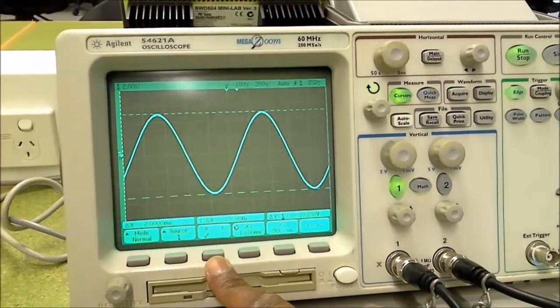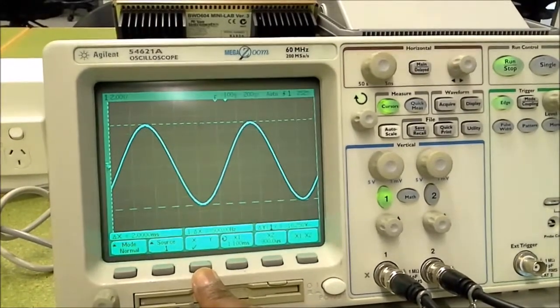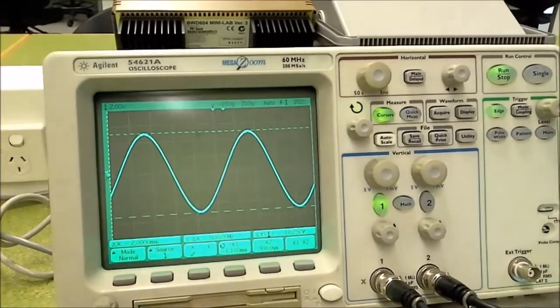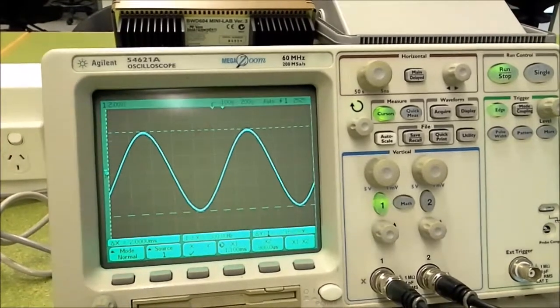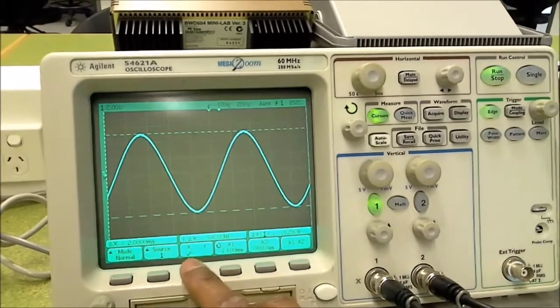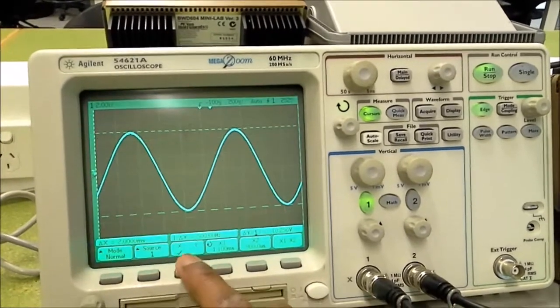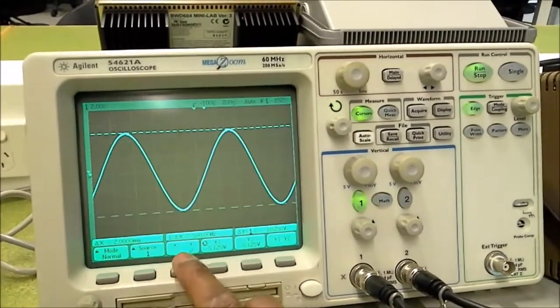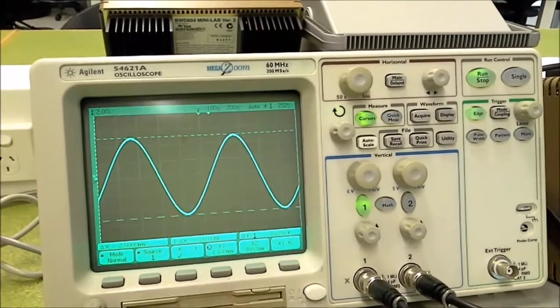The horizontal axis is the x-axis that corresponds to time, and the vertical axis, that is the y-axis, corresponds to the amplitude of the voltage waveform. Using this, we can select the cursor function for either horizontal axis or vertical axis.